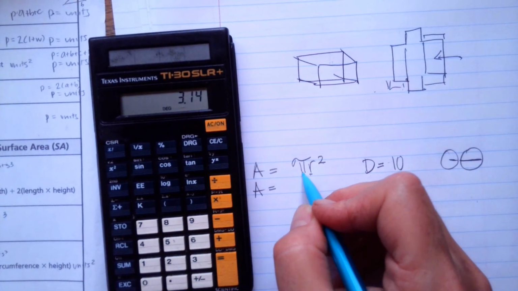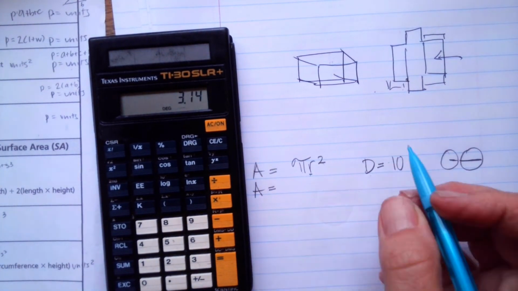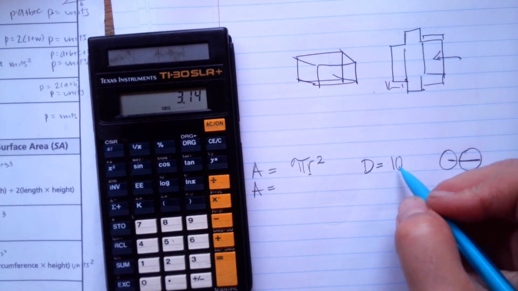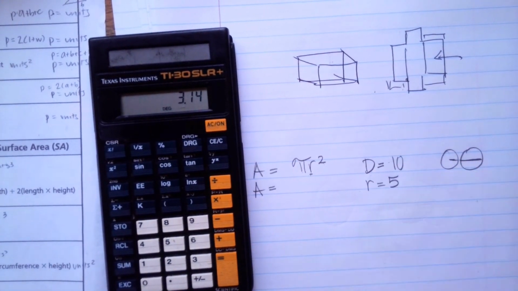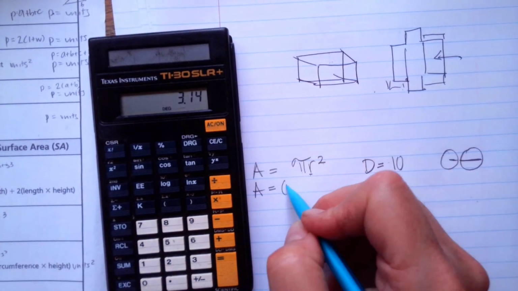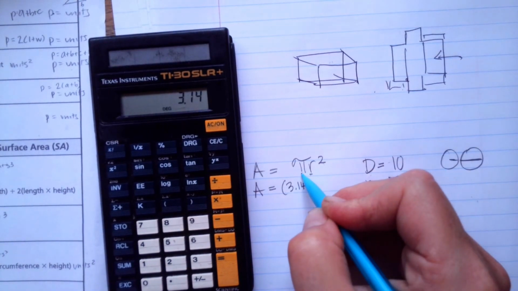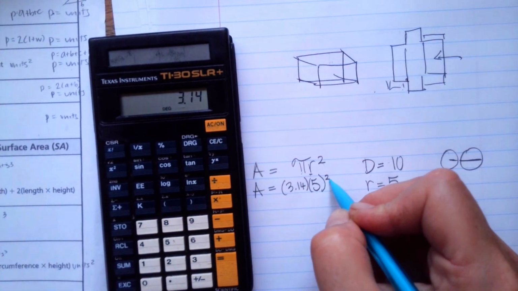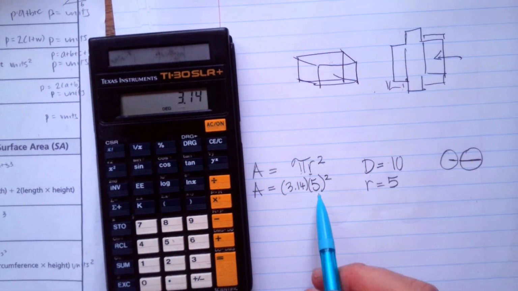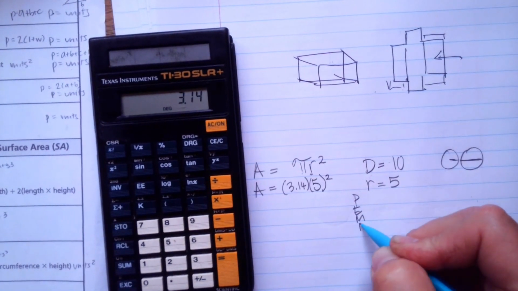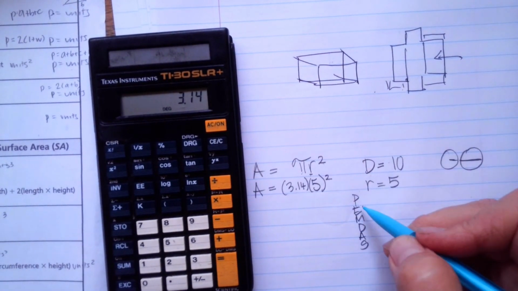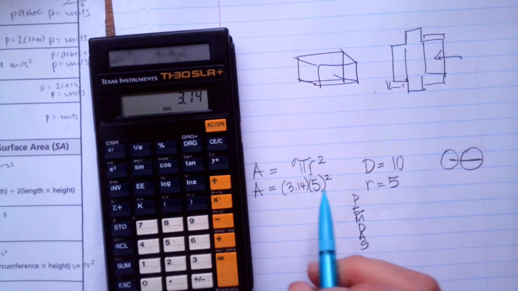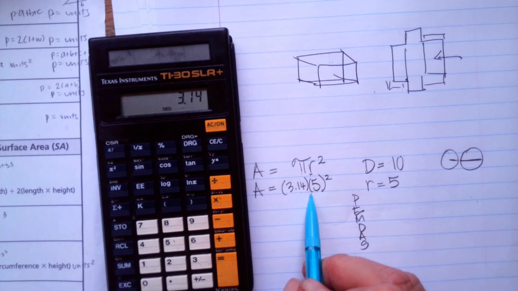Area equals pi r squared is our formula. And then we know that the diameter is 10, so the radius is 5. Now I'm going to plug in 3.14 for pi. Then I'm going to plug in the 5, and it's squared. So in order of operations, we always do exponents first. This looks like it's parentheses, right, Lauren? But it's really not, it's multiplication.